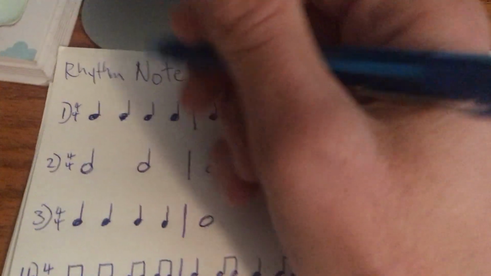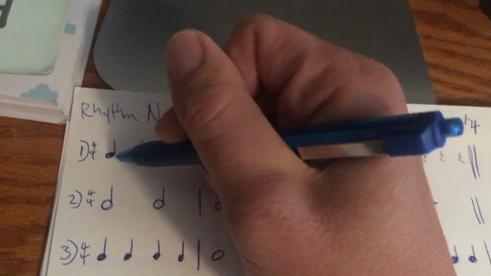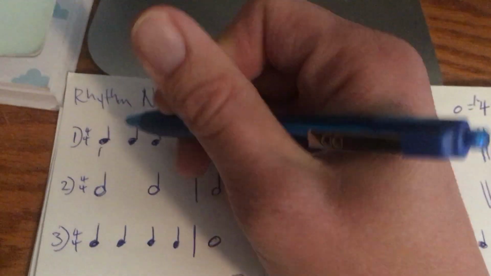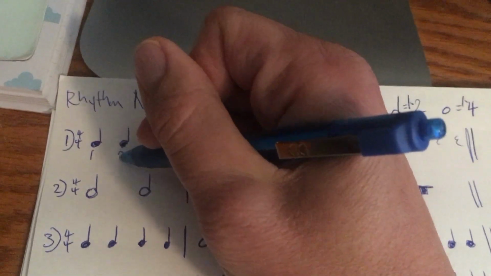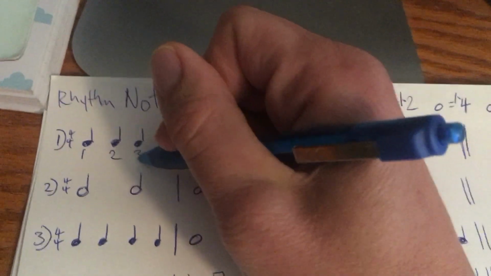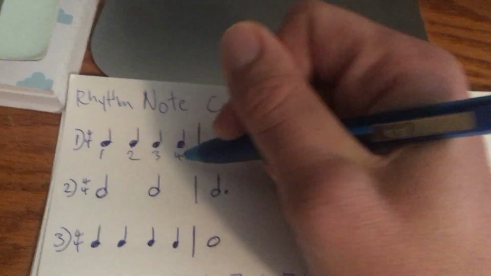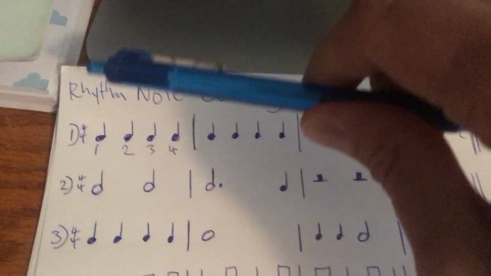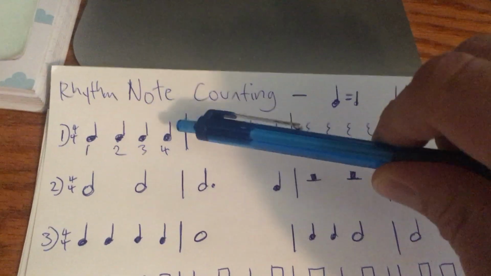So let's count through. So here's measure 1. Once we get going in this, you'll see this isn't so hard. A quarter note is worth 1 beat. That takes up beat 1. This is beat 2 of this measure. This is beat 3 of this measure. This is beat 4 of this measure. You would clap that just by going 1, 2, 3, 4.